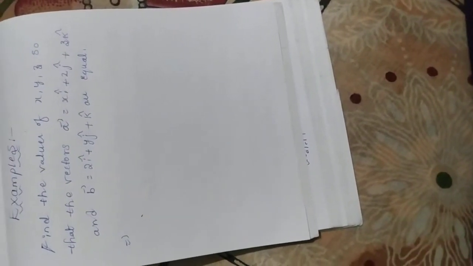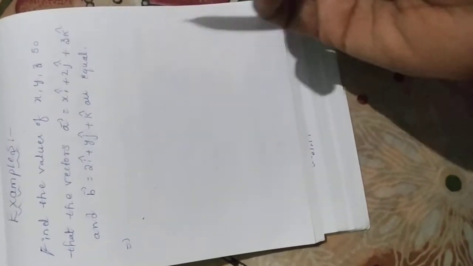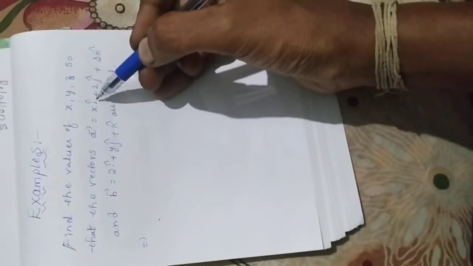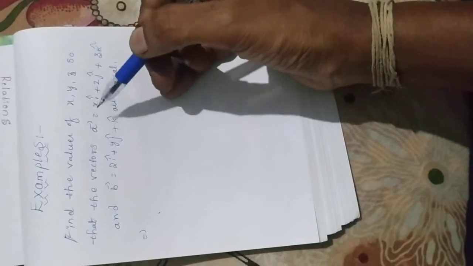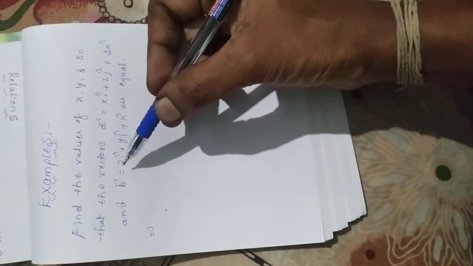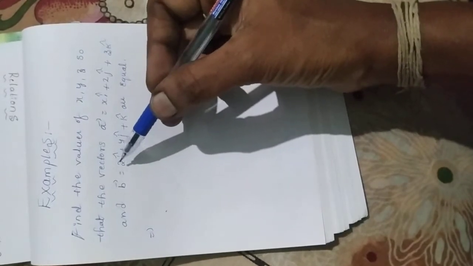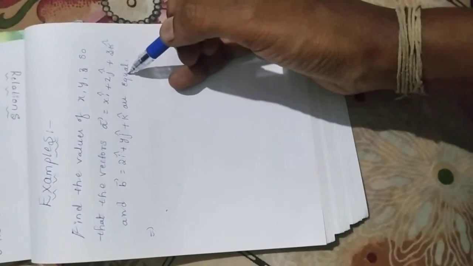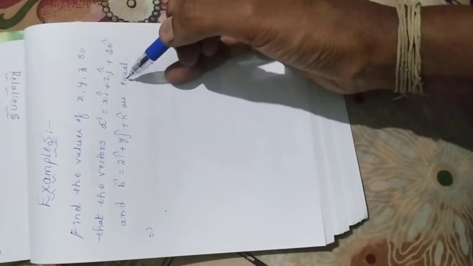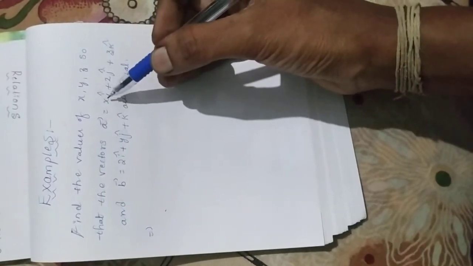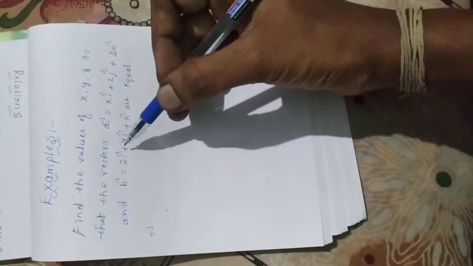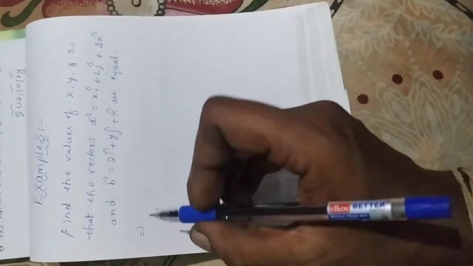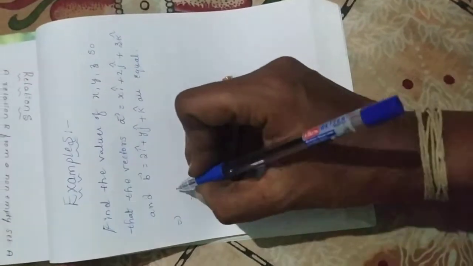vectors are equal. So as we know, if two vectors are equal, then their corresponding components are equal. The coefficient of i component in the A vector and the coefficient of i component in the B vector, these two are equal. This is the condition for two vectors to be equal. You should remember that if two vectors are equal, then the corresponding components are equal in both the vectors. So with the help of that condition, I'll just mention it.